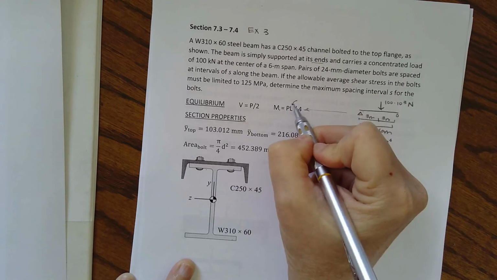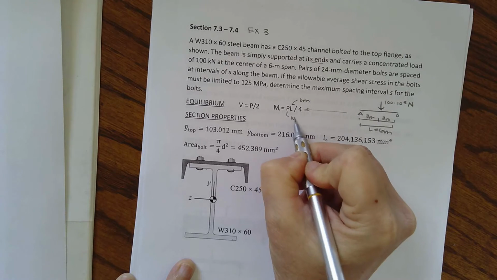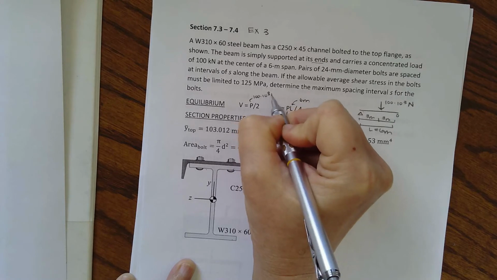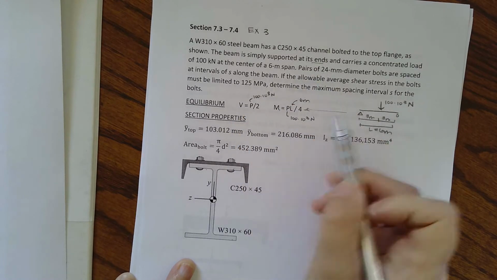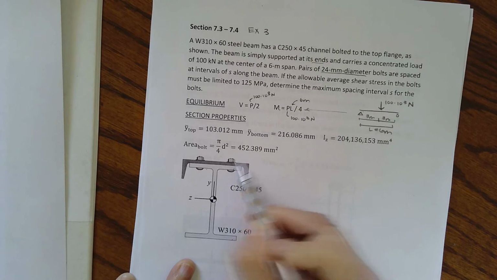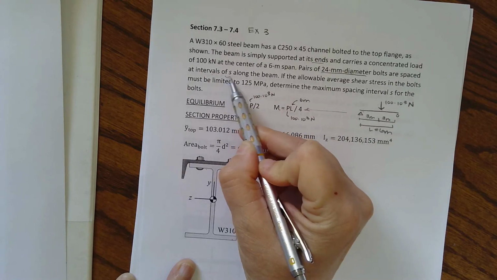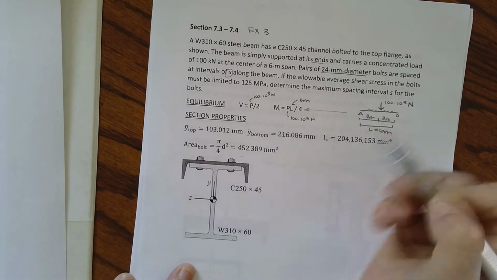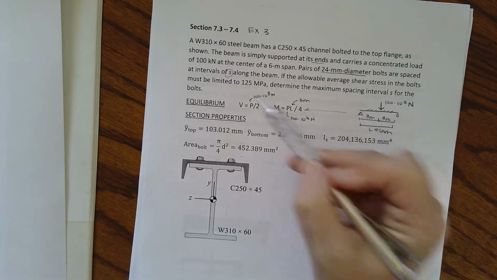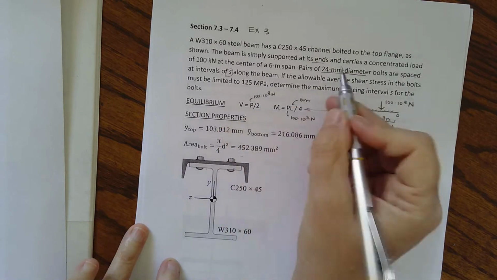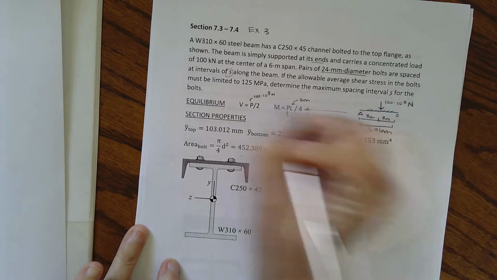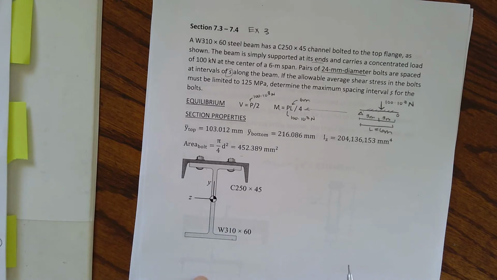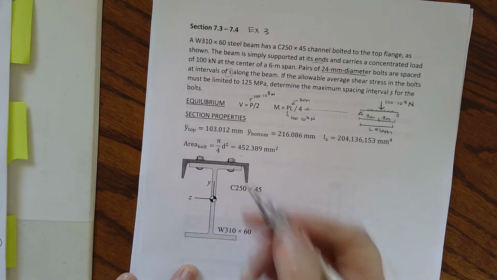So that would come here. We have 6 meters. Our P is going to be 100 times 10 to the third newtons. Pairs of 24 millimeter diameter bolts are spaced at intervals S along the beam. So down the beam, S, S, S, S, we're going to see these bolts. If the allowable shear stress in the bolts must be limited to 125 megapascals, determine the maximum spacing interval S for the bolts.